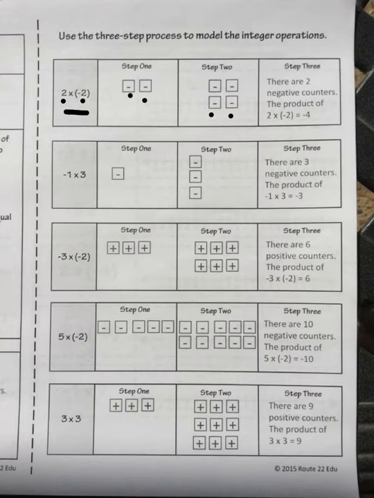Next, -1 times 3. Since I am multiplying a negative and a positive together, I know my answer is going to be a negative. Step 1, I have 1 negative counter, and then I have to make sure there are 3 of those sections. There are 3 negative counters. The product of -1 times +3 is -3. Because I'm multiplying a positive and a negative, I get a negative. So this is just like regular multiplication. The only thing you have to consider is if you have a negative and a positive, it's negative for your answer. If you have a negative and a negative, it's a positive.